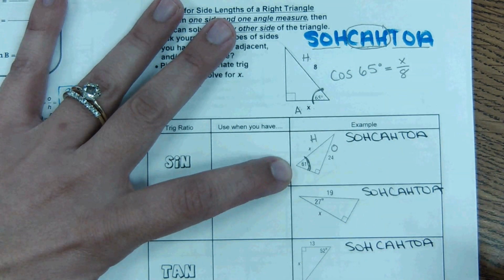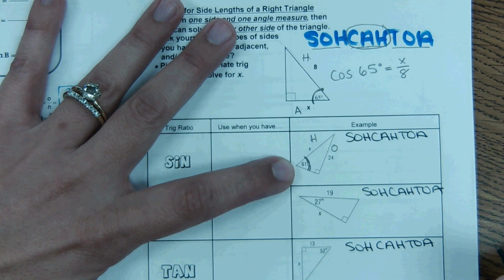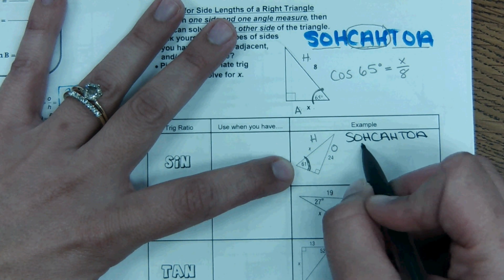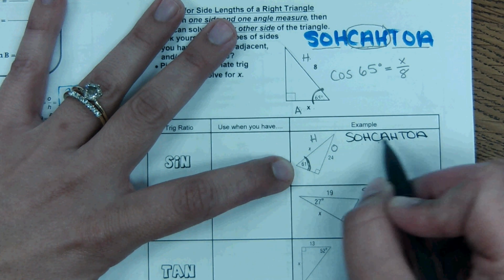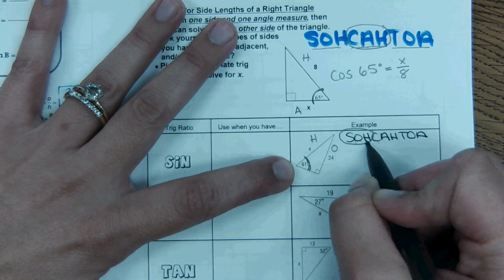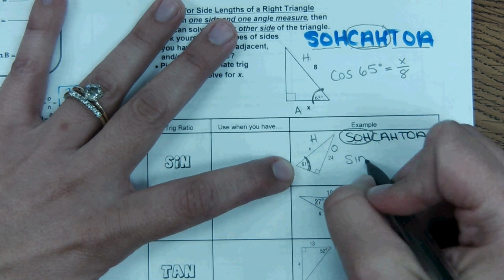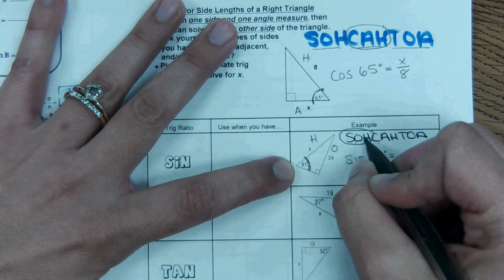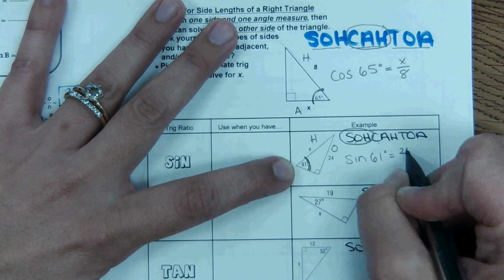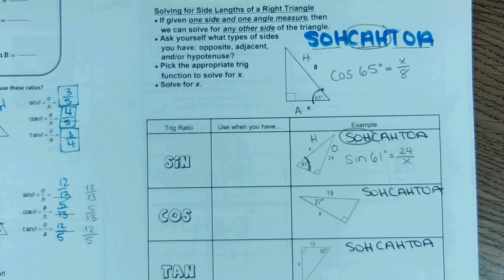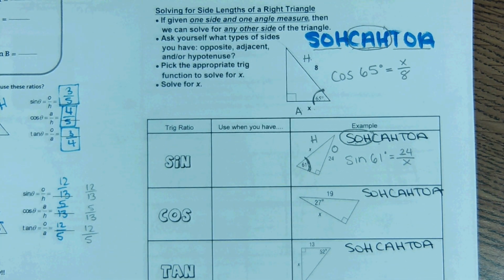Okay, so for this first one, we have a designated angle, and then we're determining which sides we have. So we have the opposite side and the hypotenuse. And then based on that, we're deciding whether we need sine, cosine, or tangent. And sine has opposite and hypotenuse, so we're going to use this one. So we do sine of 61 degrees equals opposite over hypotenuse, so that's 24 over x.